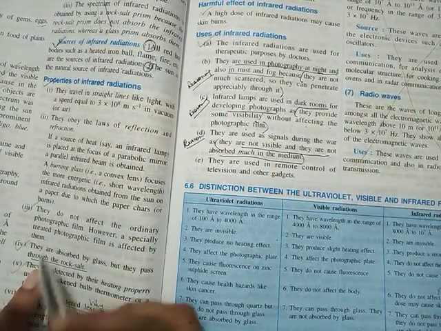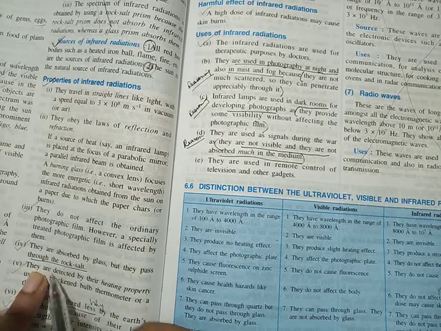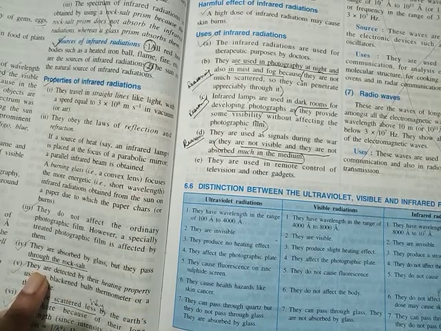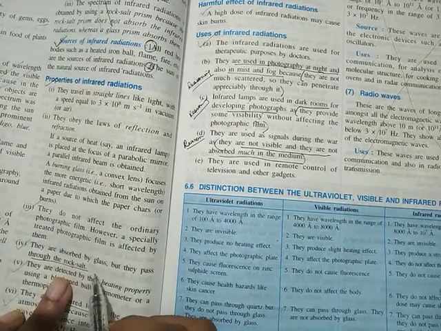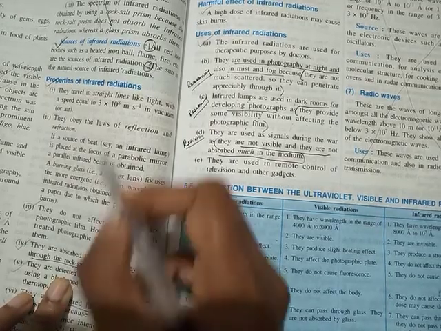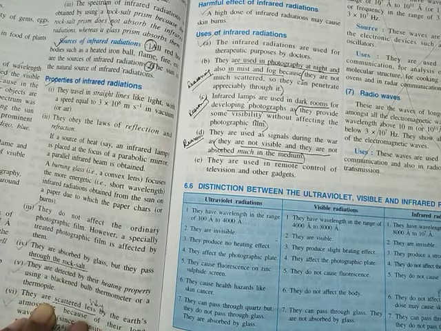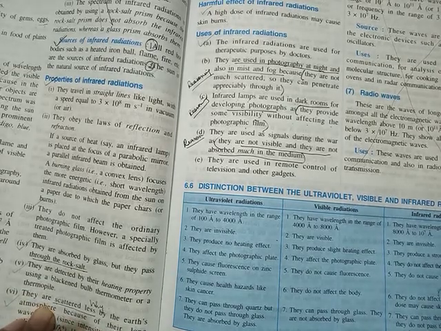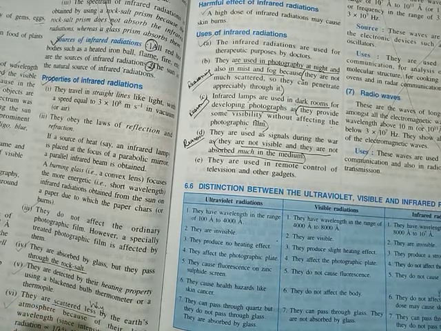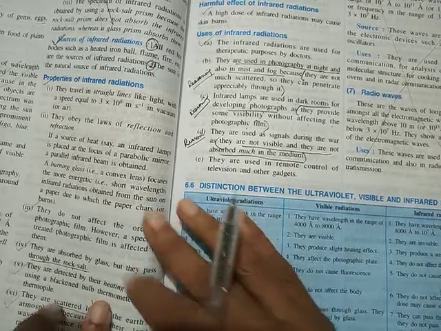Second one, the other property is they are absorbed by glass but they pass through rock salt. UV can pass through a quartz prism and IR can pass through a rock salt prism. We have rock salt which you use for eating purposes, but there is a stone also, rock salt stone, and a prism can be made of that.